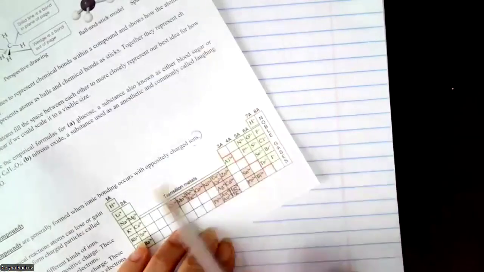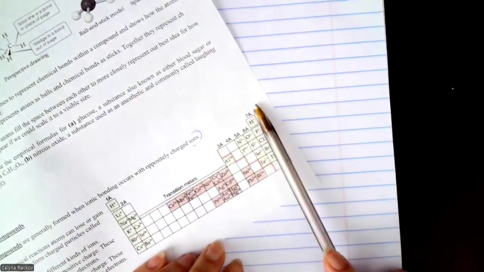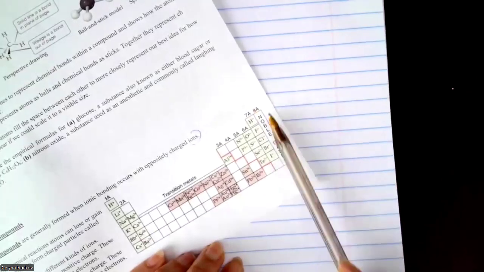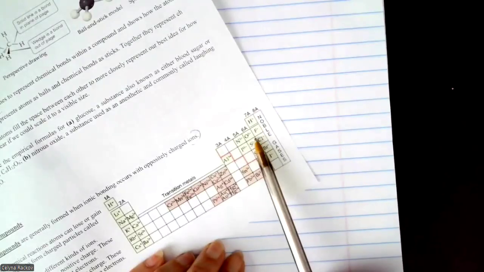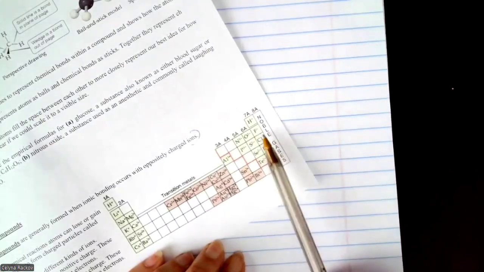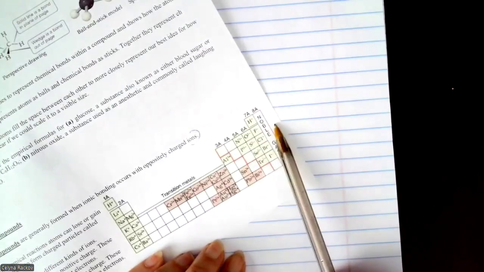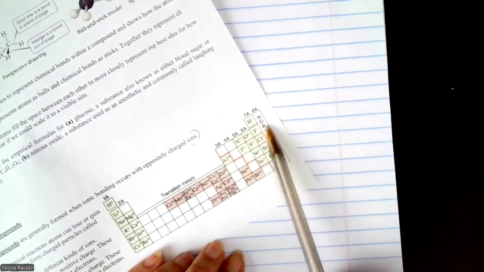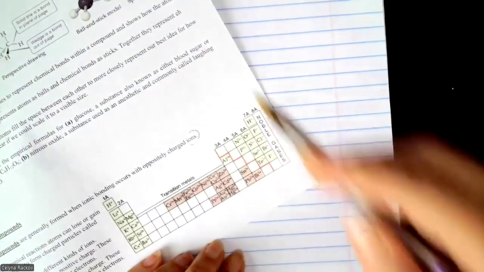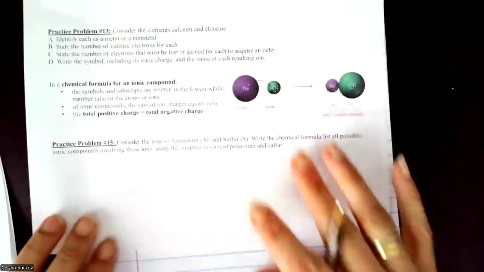So here, fluorine had initially 9 electrons. When fluorine gets 1 electron, it becomes fluoride ion, changing from 9 electrons to 10 electrons. And which noble gas here has 10 electrons? It is neon.